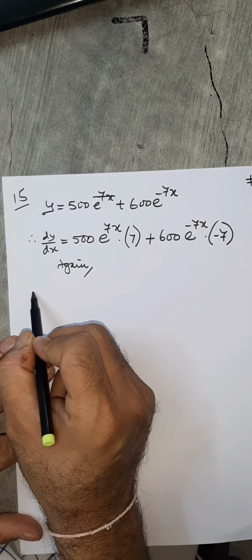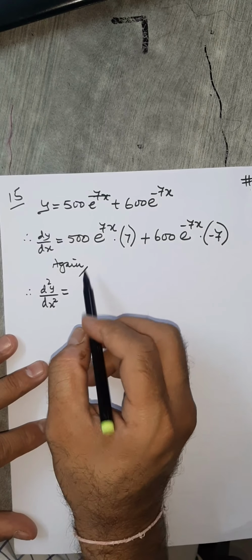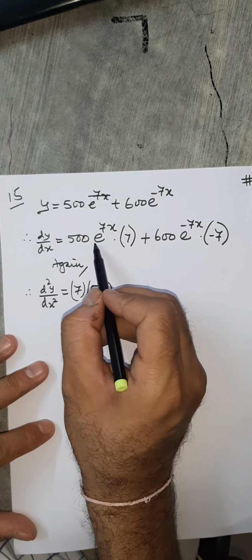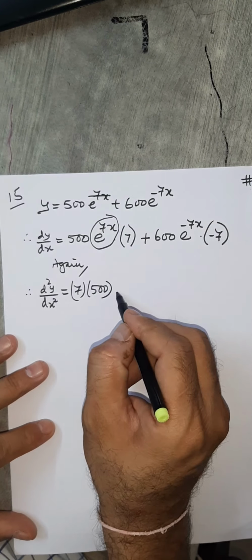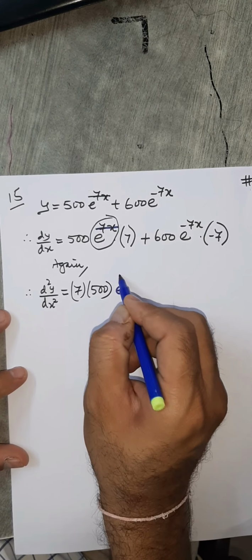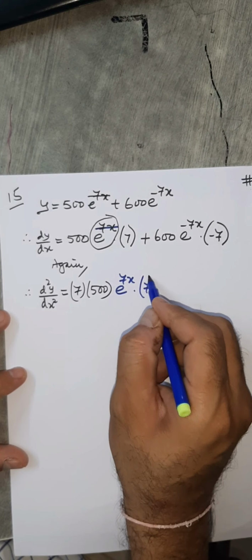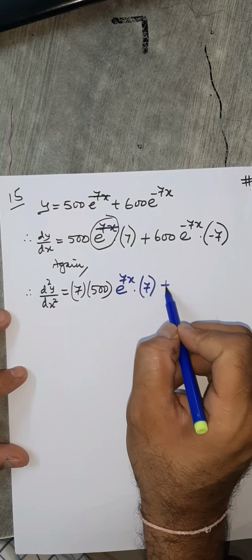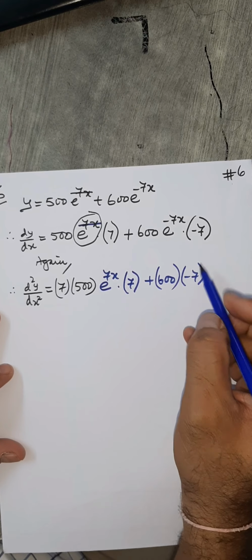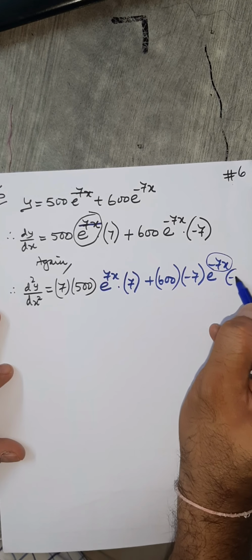Okay. Again we differentiate this. Again differentiating, we'll get d square y by dx square equals 7 as it is, 500 as it is, being constant. Differentiation of this portion, again imagine e raised to 7x is x. So derivative of e raised to x is e raised to x. As you did there, differentiation of 7x is 7. Here plus 600 as it is, minus 7 as it is. What is this? e raised to minus 7x, by chain rule derivative of this, which is minus 7.